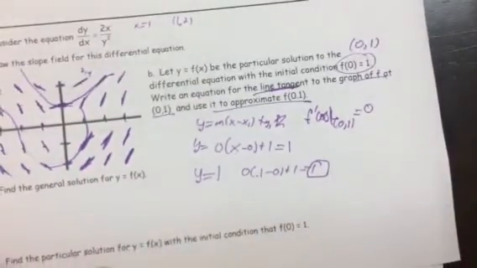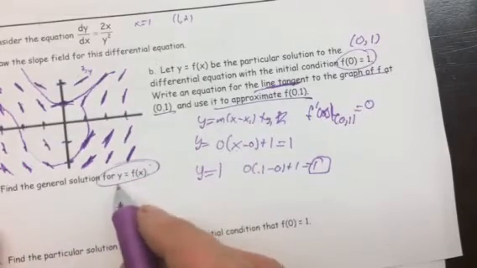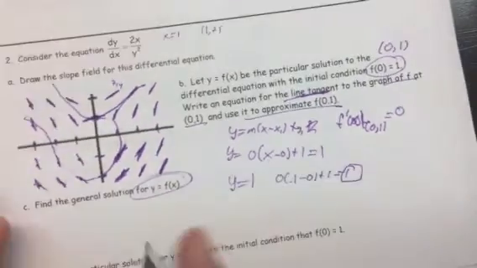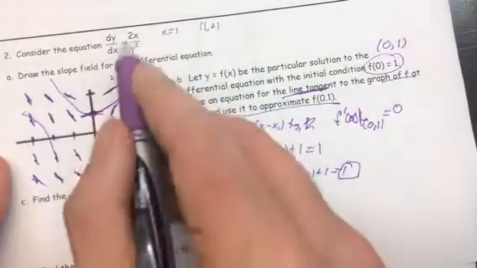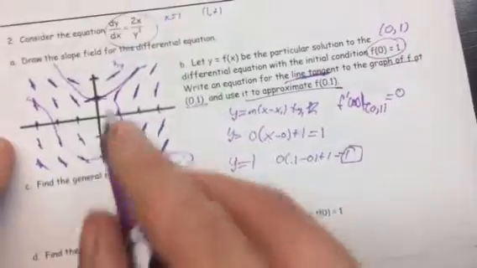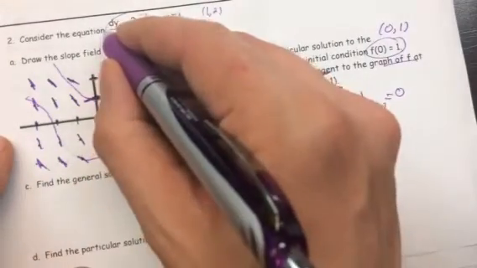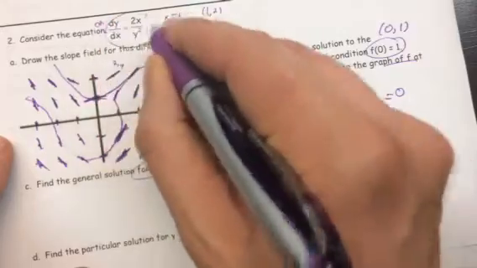All right, find the general solution. This is the important part: finding the general solution for f of x and finding the particular solution. To find the general solution, we take our differential equation and separate the variables. We need the dx's on the right side, so we multiply both sides by dx.